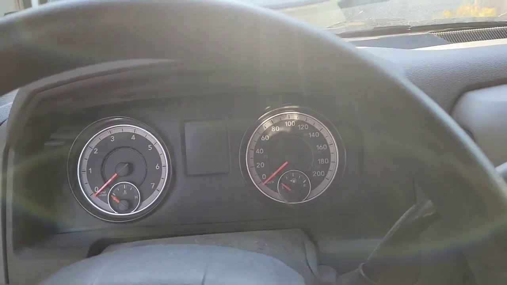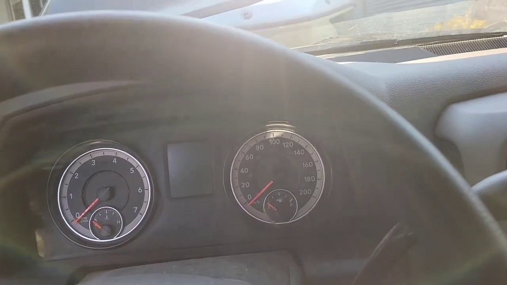So here I got the Dodge Ram that's misfiring at cylinder number 3. Now you might not know how to tell which cylinder is what on your vehicle. I'm gonna show you a quick trick so that you can find out. So everything always starts from the driver's seat.